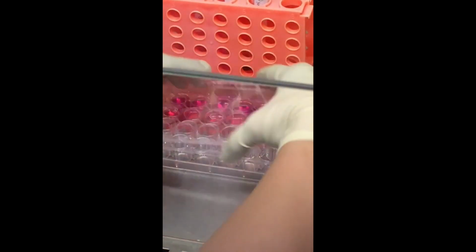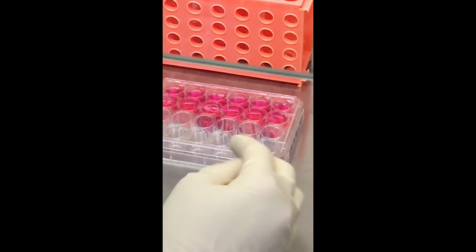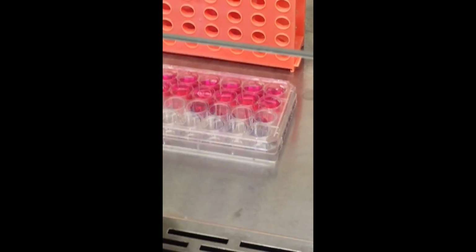Alright, so put the cover back on, and it's always good to look at your cells one more time under the microscope and then put them in the incubator overnight.